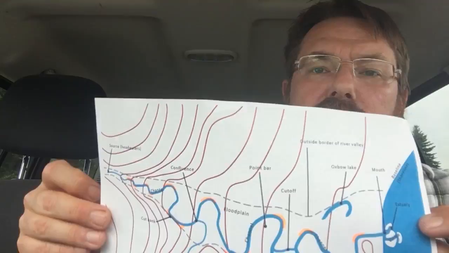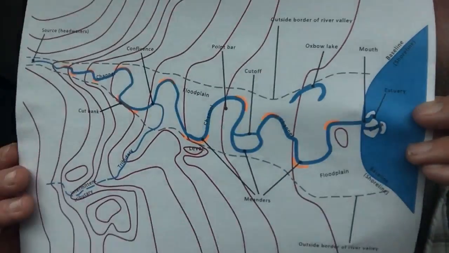But I decided to do this separately because I'm trying to keep my Geo-Files episodes to less than an hour, somewhere between 30 and 60 minutes. So this is supplemental to that, and I'm going to talk about streams. First, I'm going to show you two diagrams. I'm going to show you this one first.